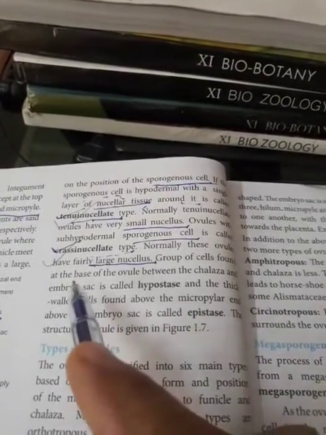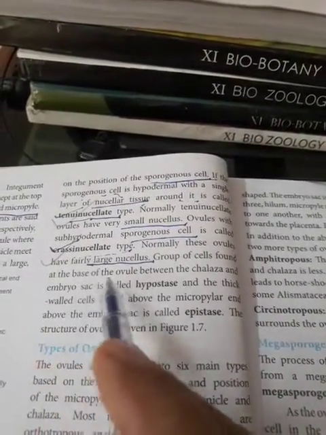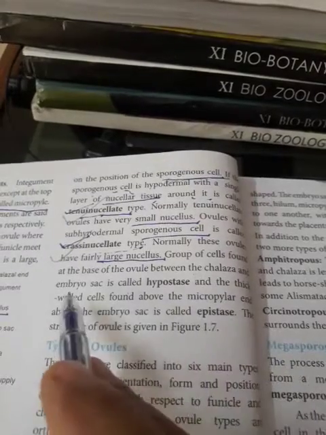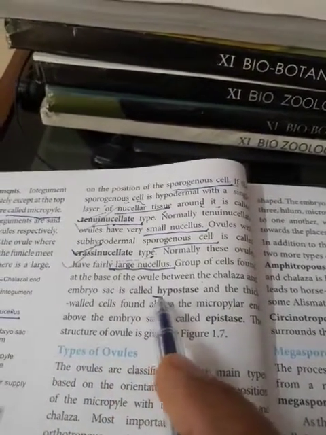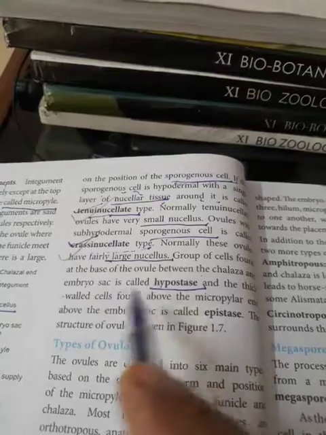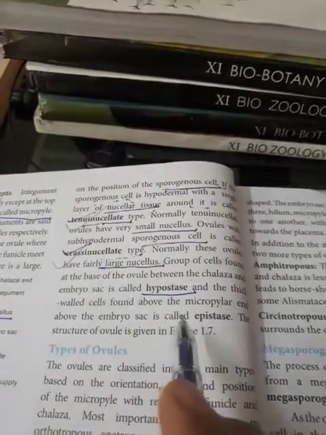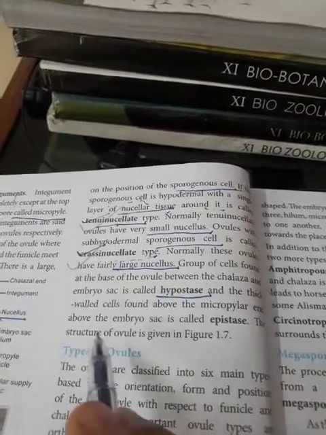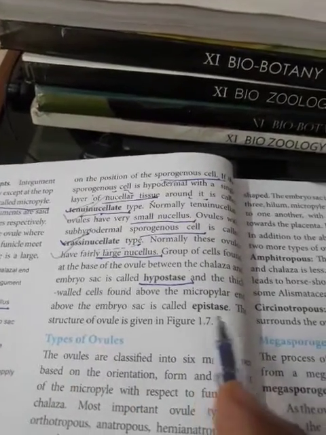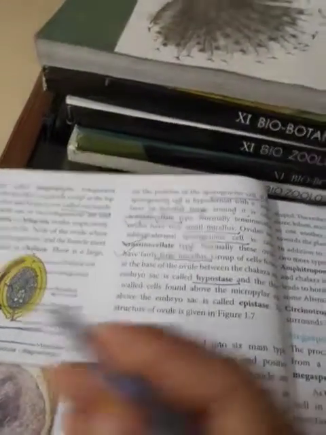Groups of cells found at the base of the ovule between the chalaza and the embryo sac are called the hypostase. The thick-walled cells found above the micropylar tissue of the embryo sac are called the epistase. We have already discussed the structure of the ovule, for the 5 marks question.